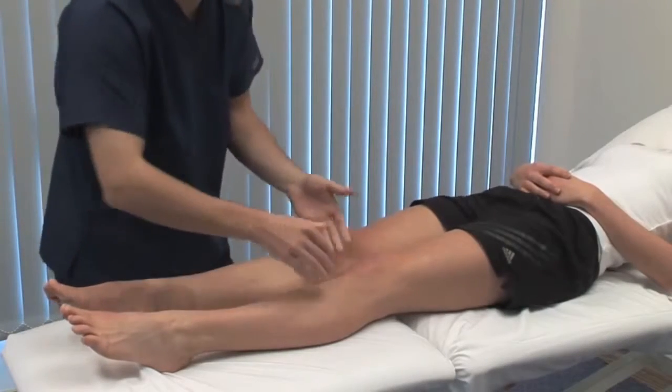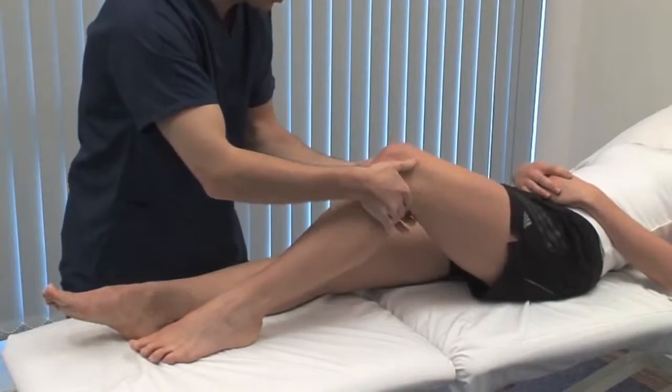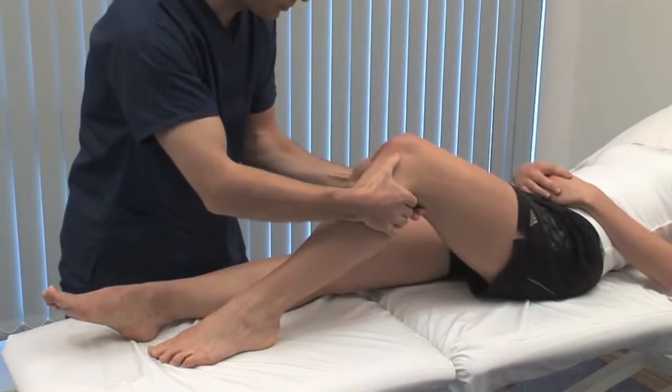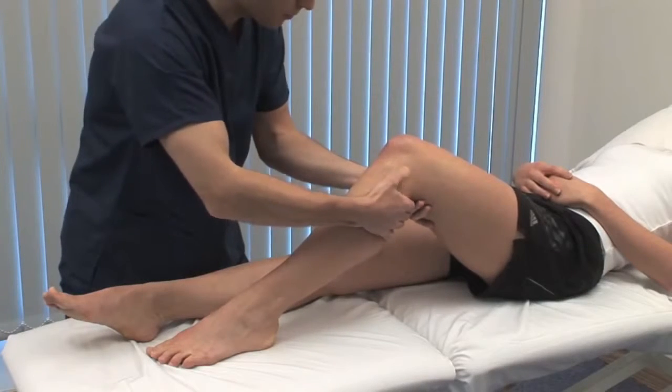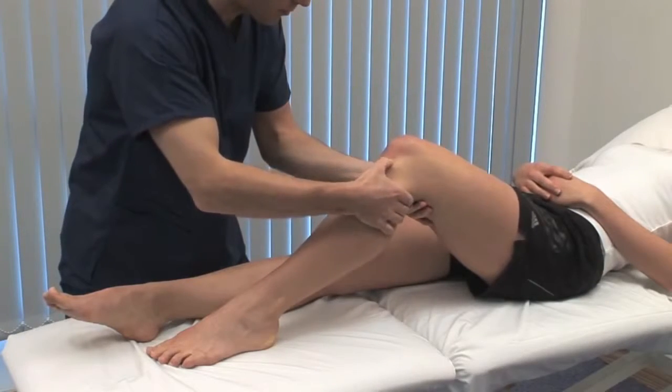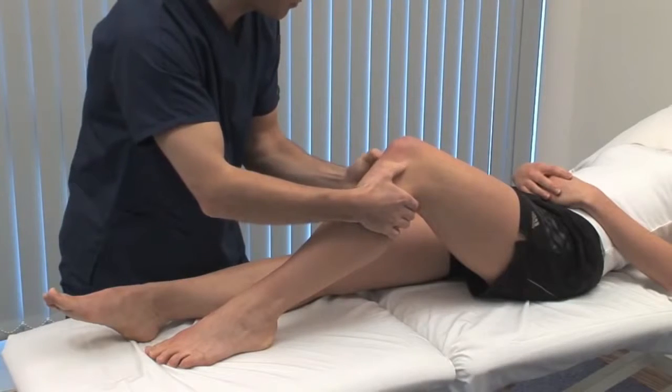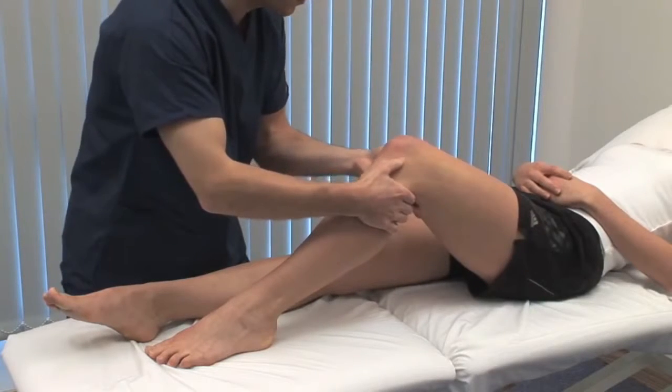Also feel the articular margin of the femur and the tibial tuberosity. And the same on the other side. The joint lines are most easily felt with the knee at 90 degrees. Focal tenderness may be due to a meniscal or collateral ligament injury. Isolated tenderness of the tibial tuberosity in adolescence may be due to Osgood-Schlatter's disease.